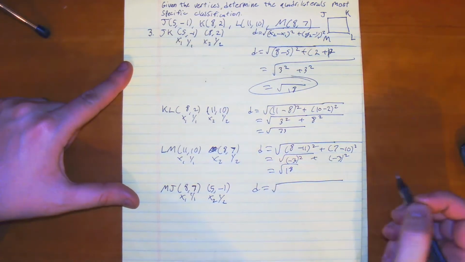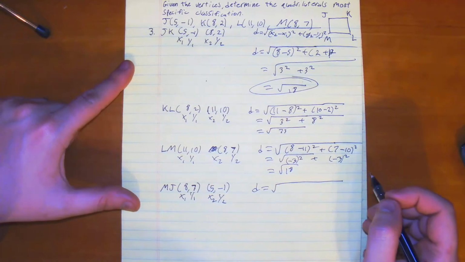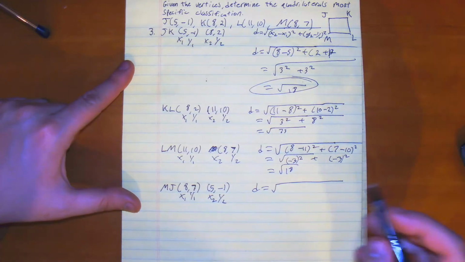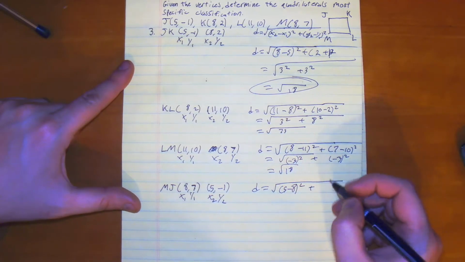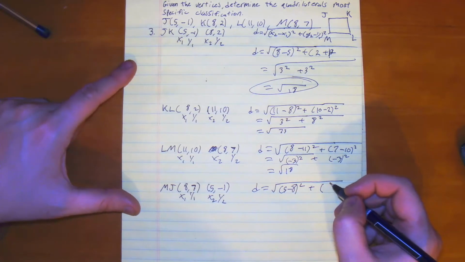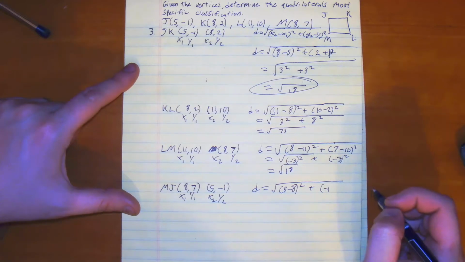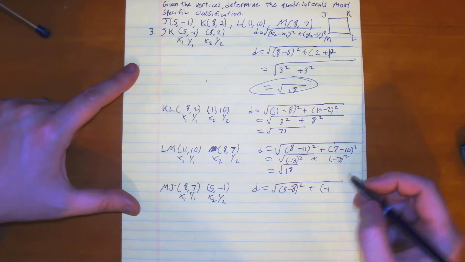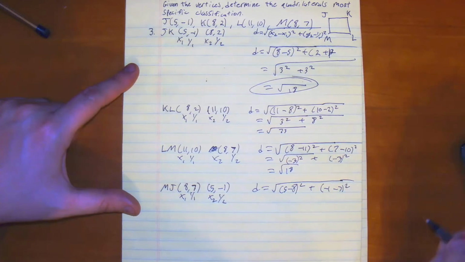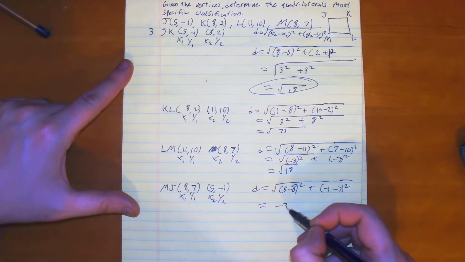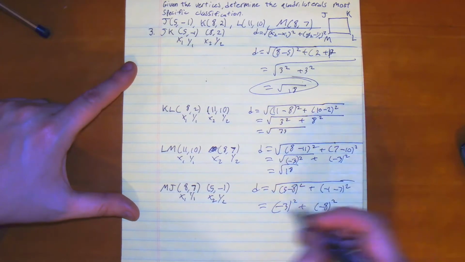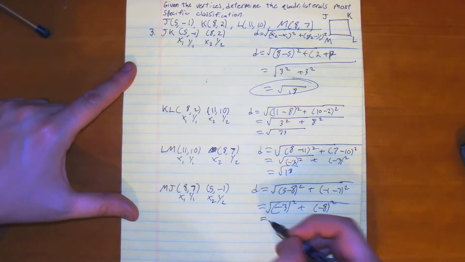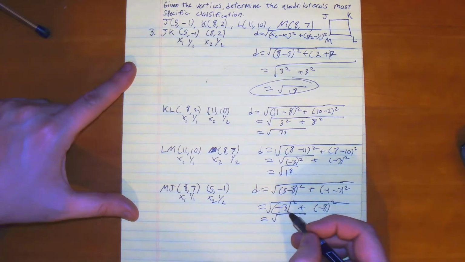D is equal to the square root of 5 minus 8 squared plus -1 minus 7 squared. So you get -3 squared plus -8 squared, all square rooted, which is equal to the square root of 9 plus 64, 73.